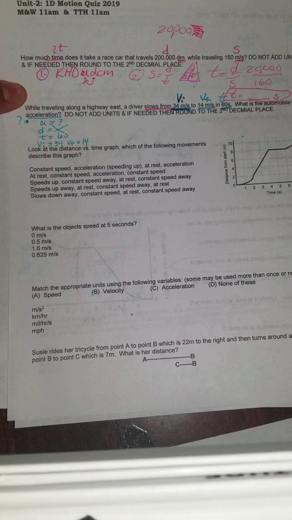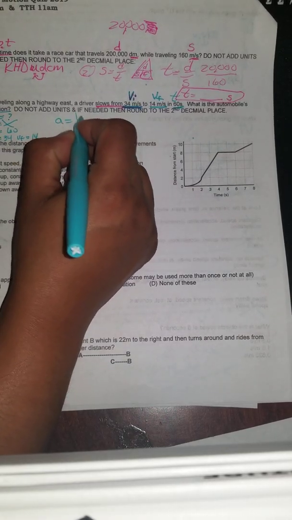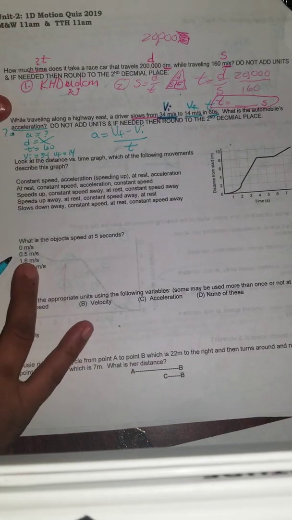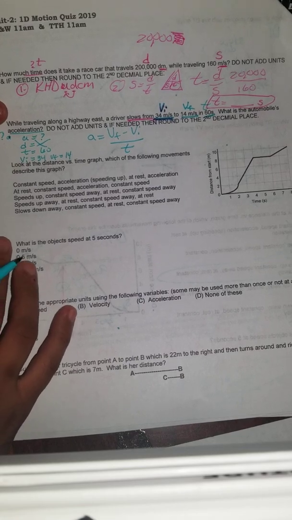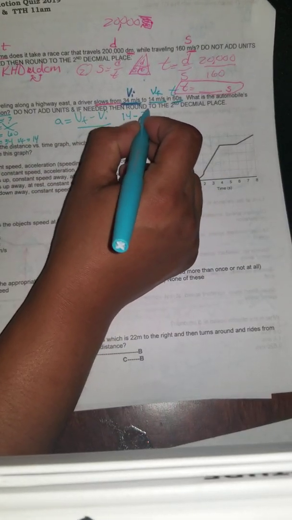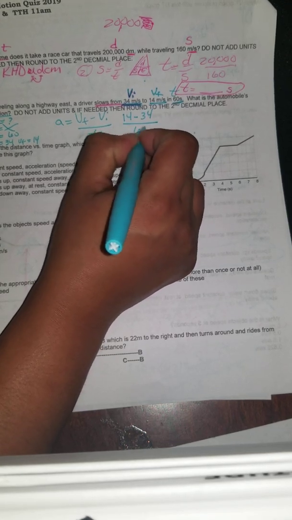No. In that case, the flow chart tells you to use this equation, VF minus VI over T. That is the equation we're going to use. Not only that, but we're going to leave the equation as is and solve for acceleration. So 14 take away 34 over 60 equals your answer. And it should be a negative answer too, okay?